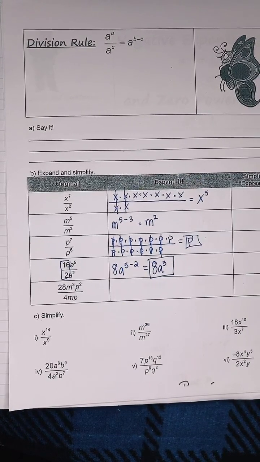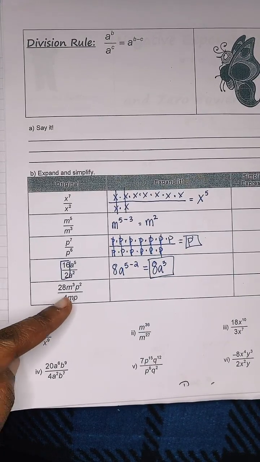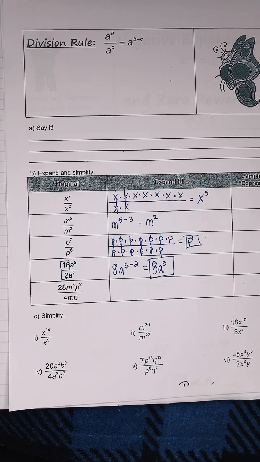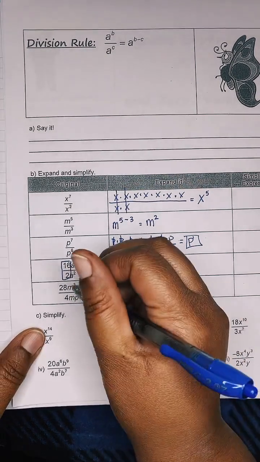Ooh, okay, I'm going too slow. 7m squared p. I love it. 7m squared p. 7m squared p. Thank you, honey, for the roses. You guys are on it.